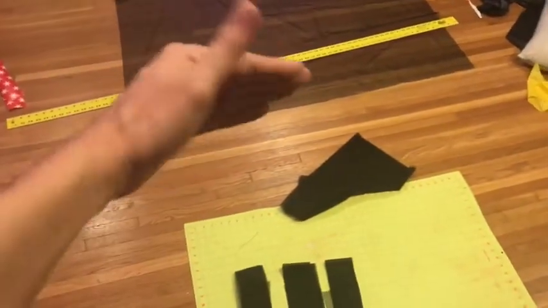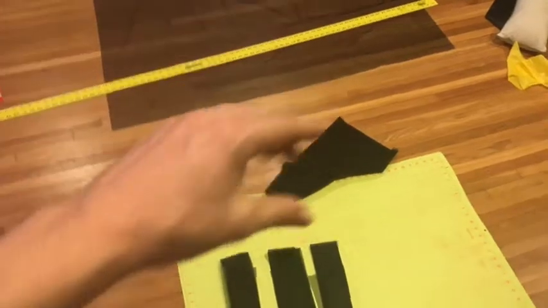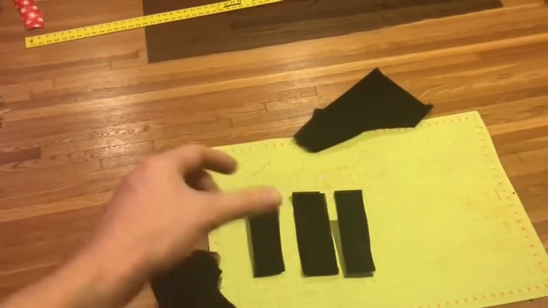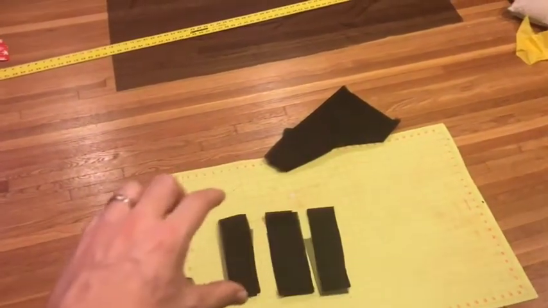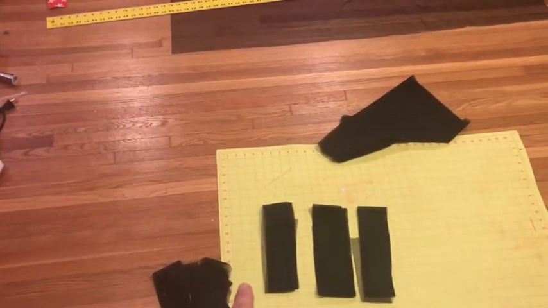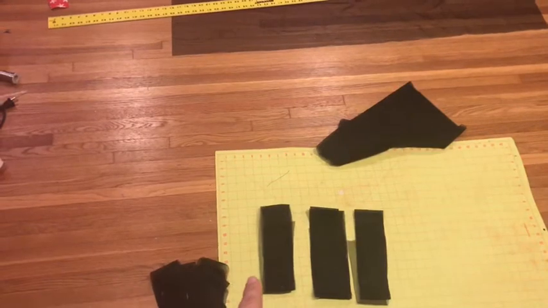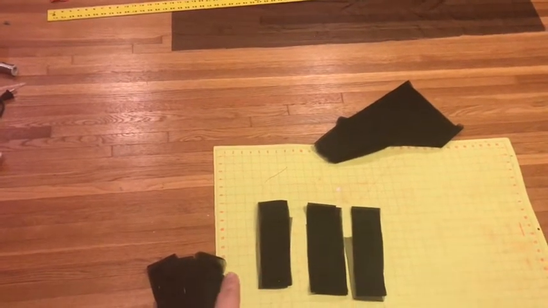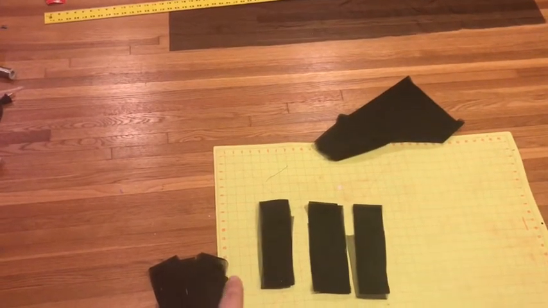And then I just take it and roll it evenly up into about that much, all the way until you get a long piece that's folded over. And then you just simply mark your spacing. Mine are 3 inches raw cut, and they'll be 2.5 inches after sewn.